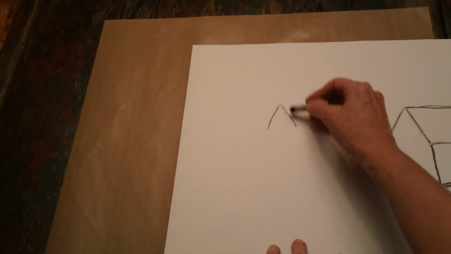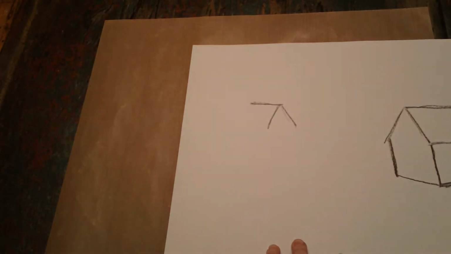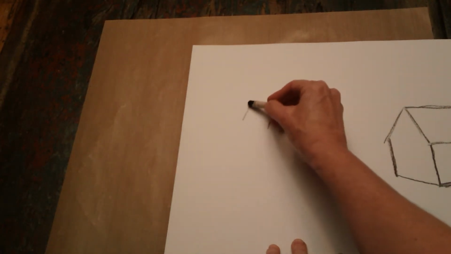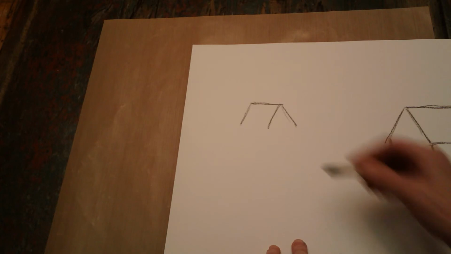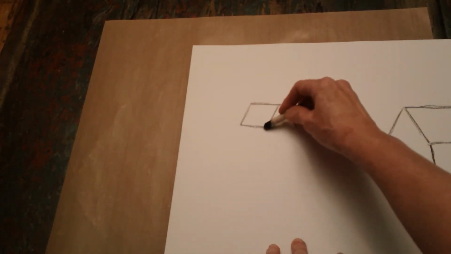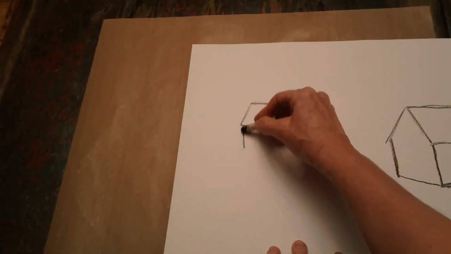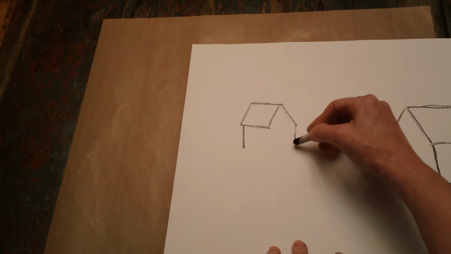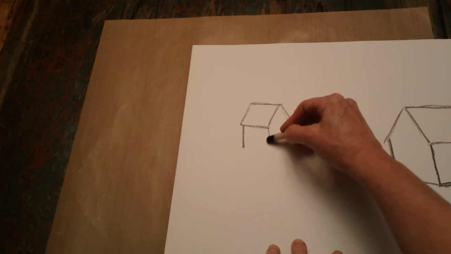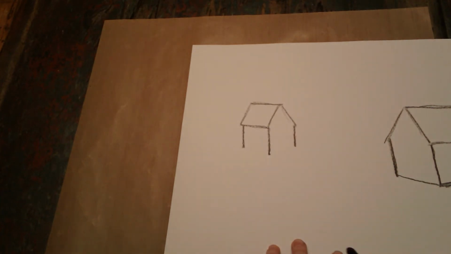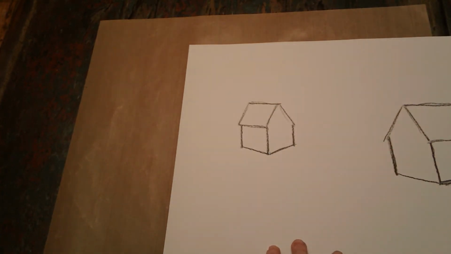upside down triangle. I'm going to make a line go back this way. This line comes down to match this line. See? I'm going to connect it. I'm going to make a line down here. And this line, remember, this line and this line have to be the same length. And then this line comes down a little bit longer. And now I'm going to connect it. So now my house looks three-dimensional.